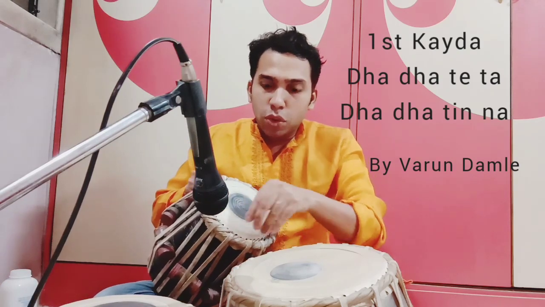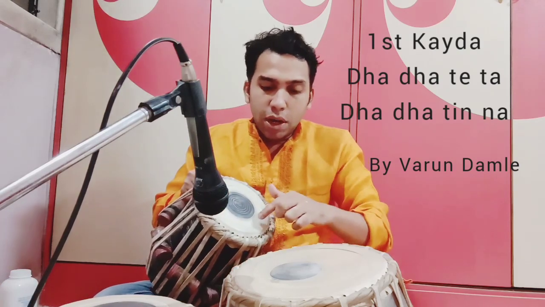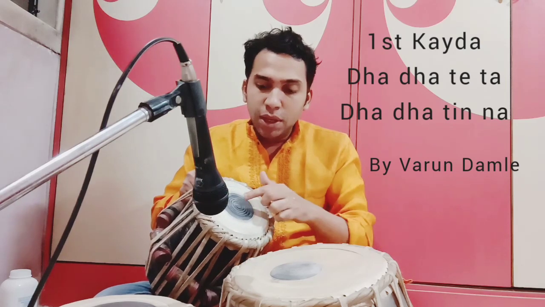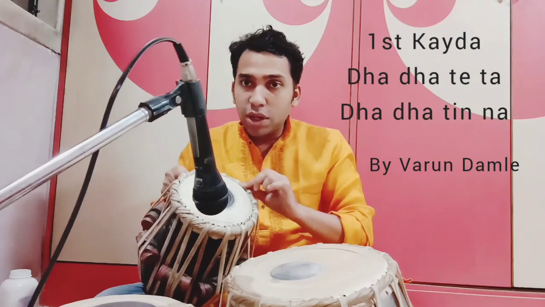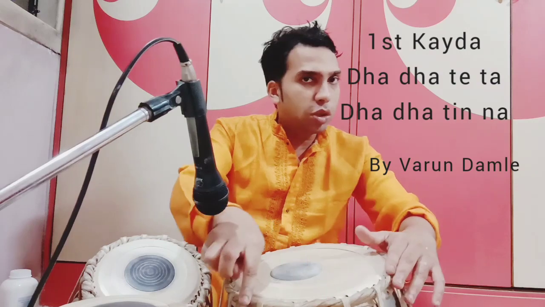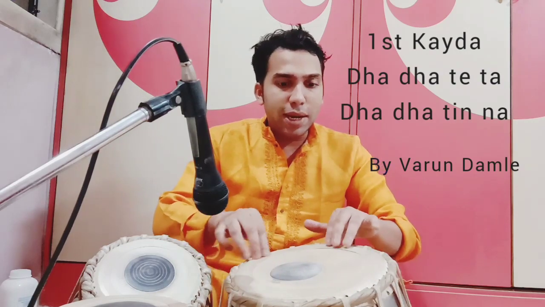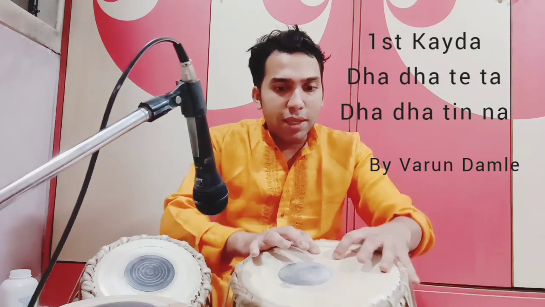This outer portion, if you can see, is known as the kinar. This whiter portion is known as the maidan. This is known as the shahi. And this outer portion is known as the gajra. The same applies to the dhaka. This is the gajra, this is the kinar, this is the maidan, and this is known as the ink or the shahi.